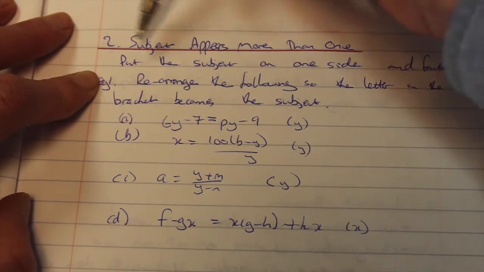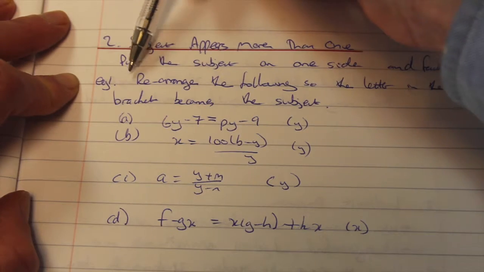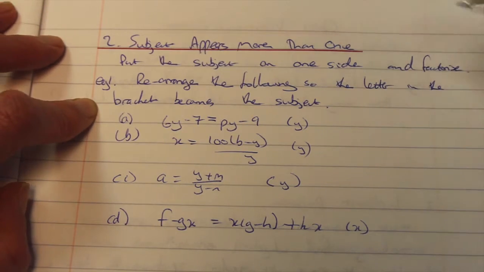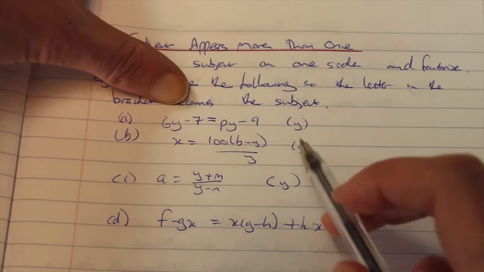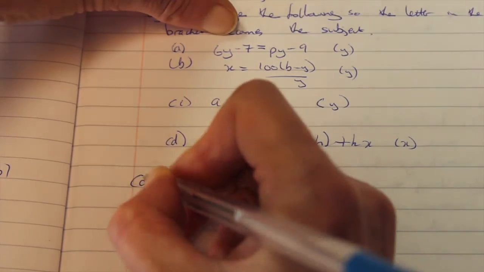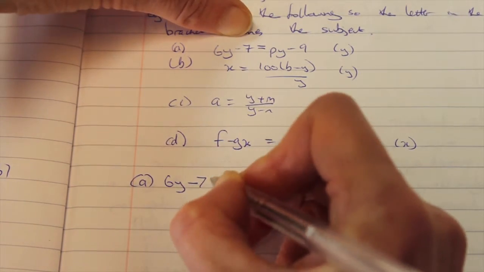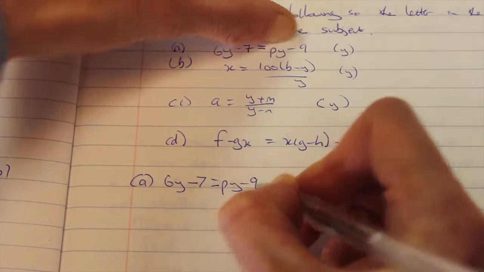Now, in the next wee section here is when the subject appears more than once. And what you do is you put the subject on one side and factorise. So have a look at these examples here. If you look at A, I want y to be the subject. So I'll write it out first of all. 6y minus 7 equals py minus 9.